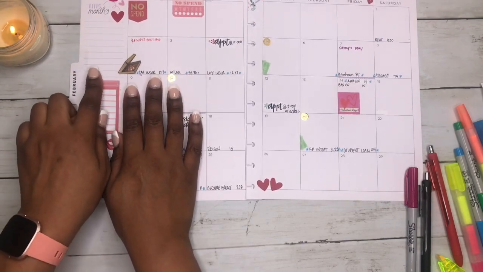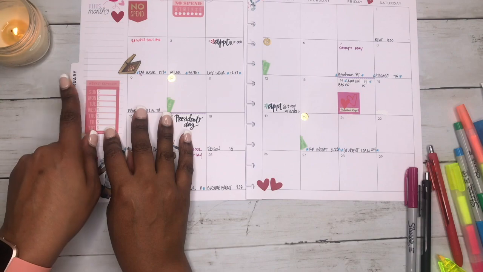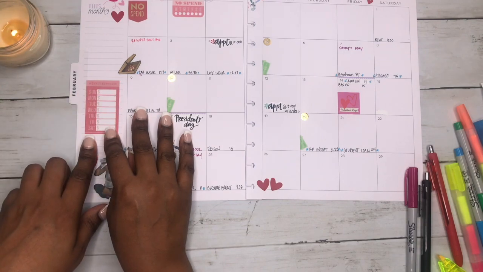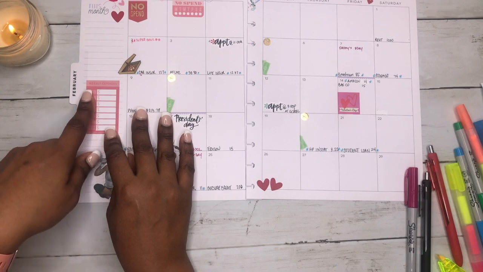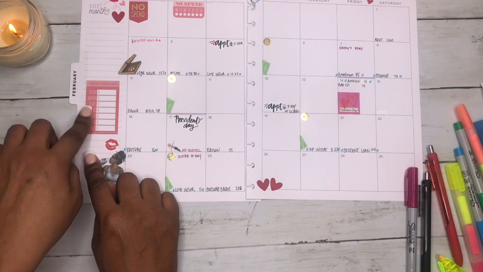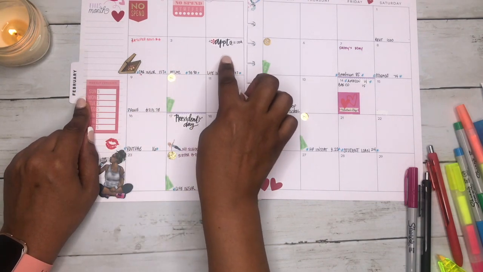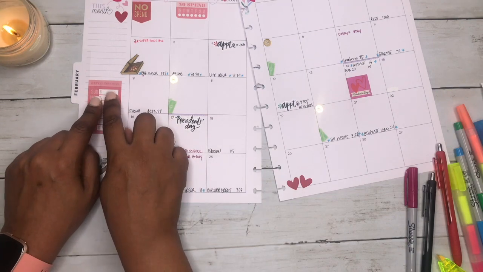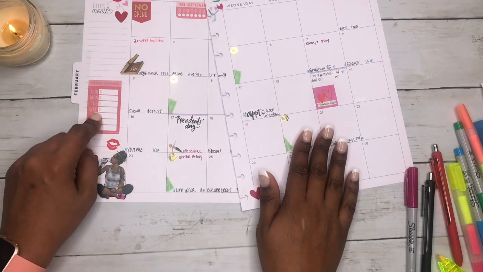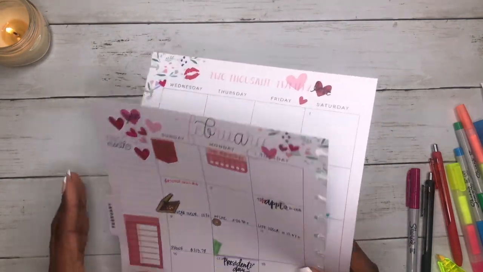Over to the left is an expense tracker. This expense tracker is for daily use, but I am going to be using this on a weekly basis versus me tracking my expenses once or twice a month. I am making it a goal. One of my goals this month is to track my expenses on a weekly basis, keep track of it. So I have that here for my weekly tracking.